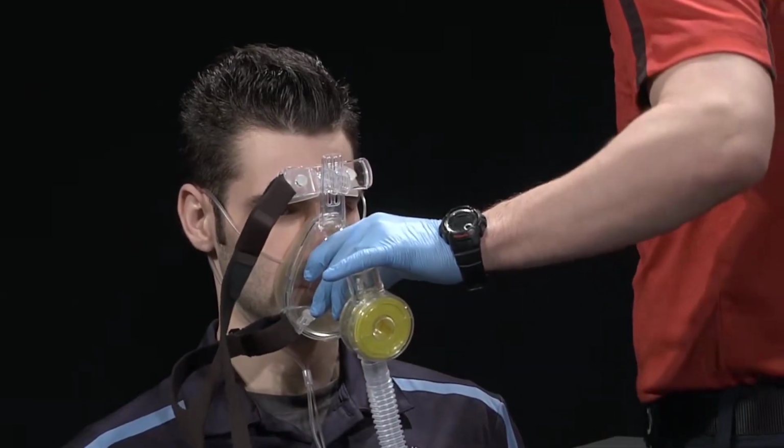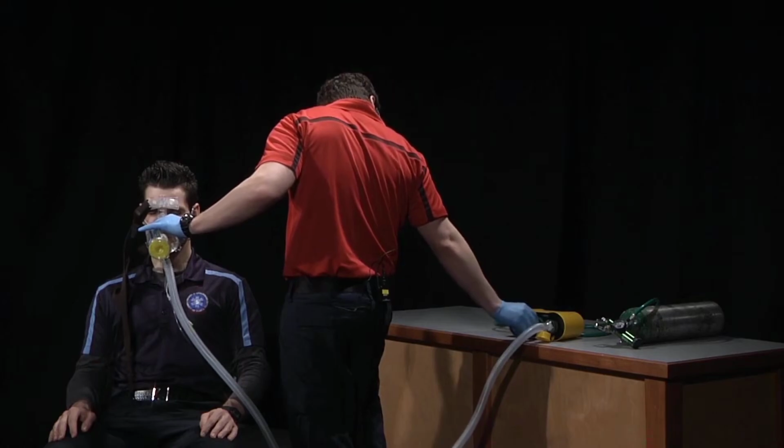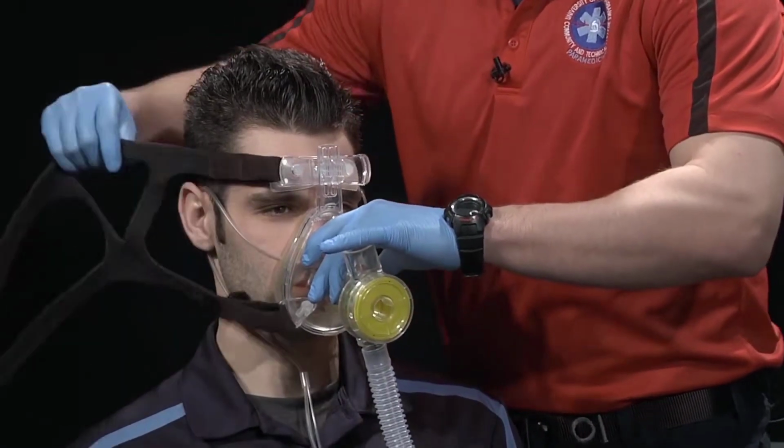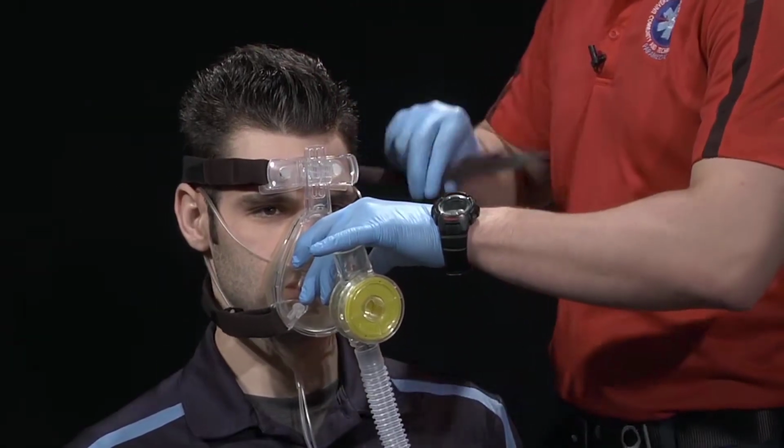We're then going to titrate our machine to the desired setting and then coach the patient to breathe normally and to adjust to the air pressure while securing the mask.